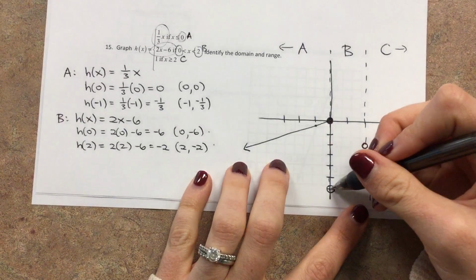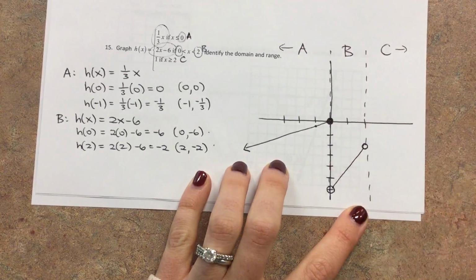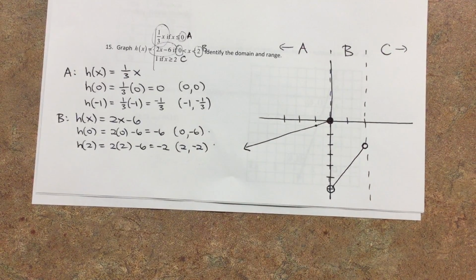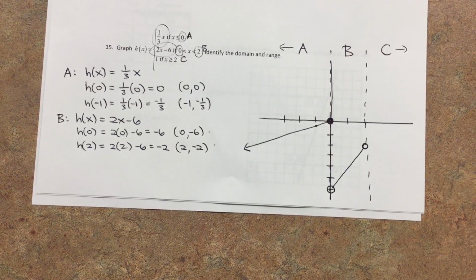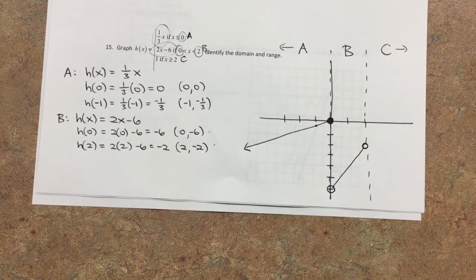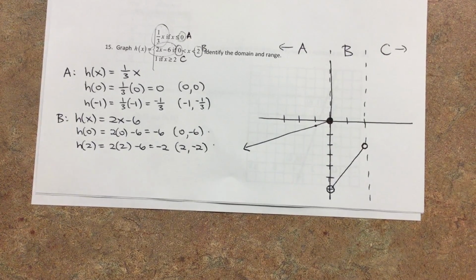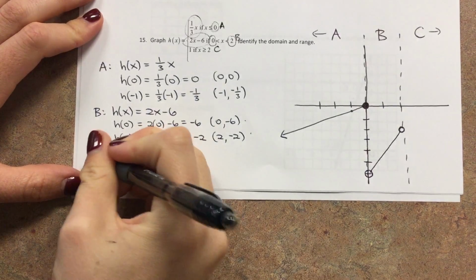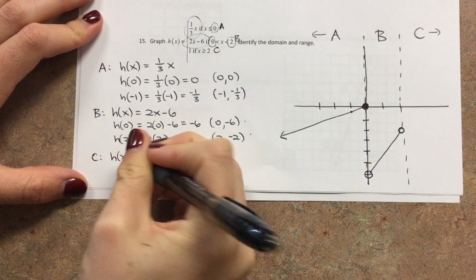So these ones, this is just a segment. Remember, you can only be in region B. If you go any farther to the left, you're in region A. If you go any farther to the right, you're in region C. So make sure you stay just at that little segment in between the two dotted lines. Okay, so that's B. Last part is C, and this function is just h of x equals 1.